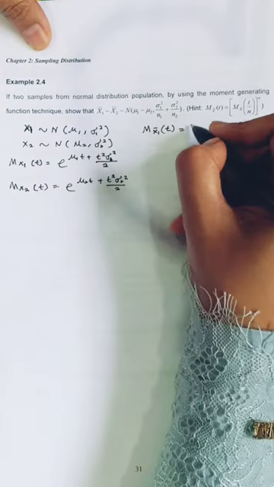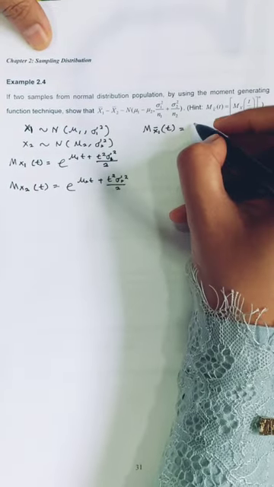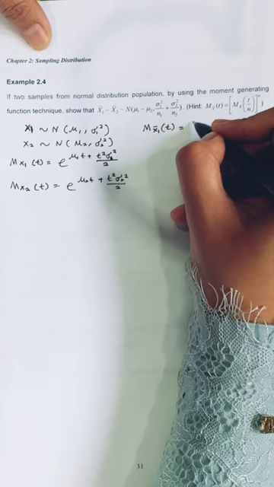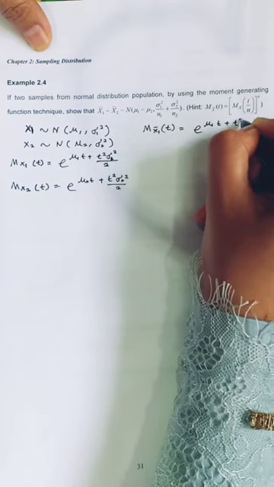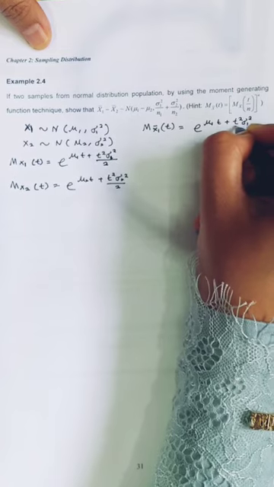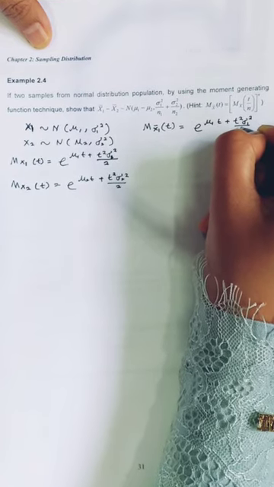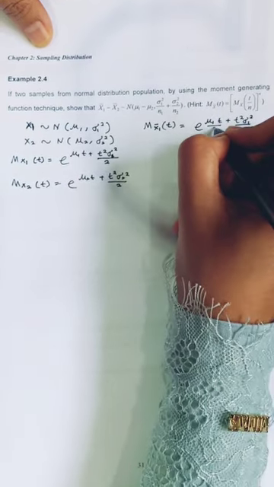So here it will be e power of mu1 t plus t square sigma 1 square over 2, and here t over n because of M x t over n.